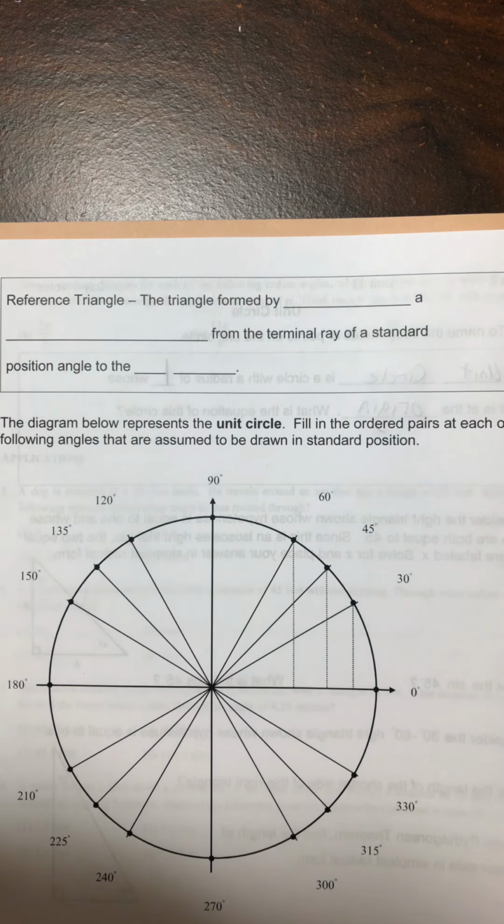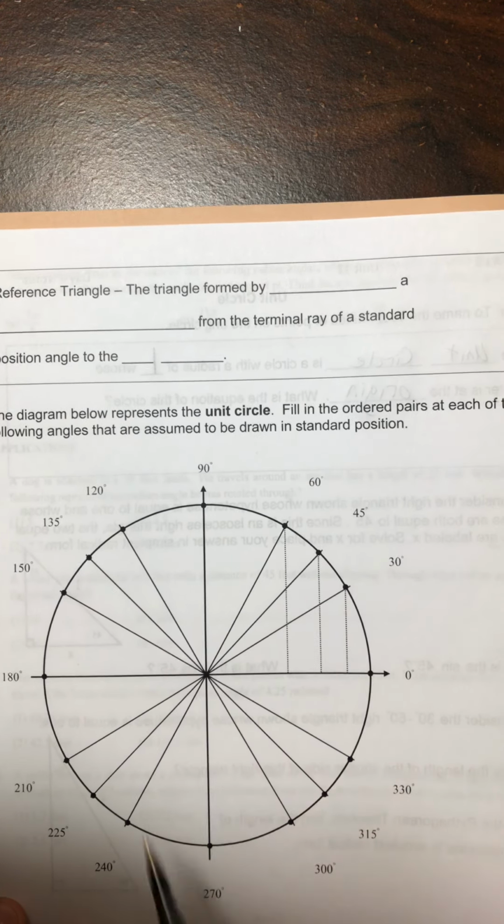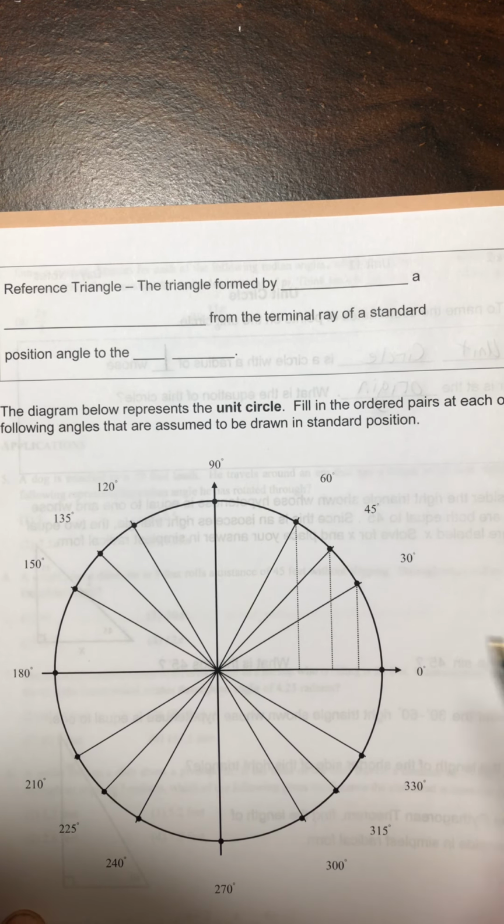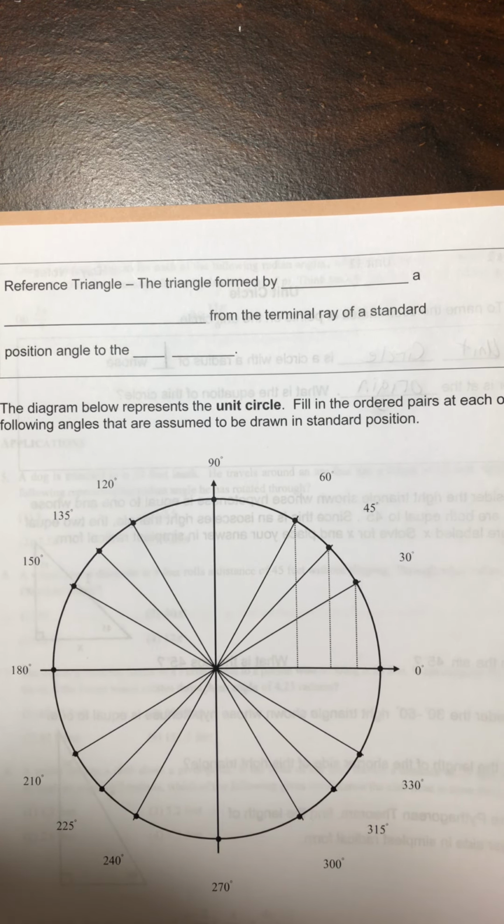All right, on this page, the reference triangles are essentially triangles that we form within the unit circle. This is an example of a unit circle. Again, the radius is 1 on all of these. You're trying to find the coordinates of each point here. We're going to focus on this coordinate right here, 30 degrees, first.